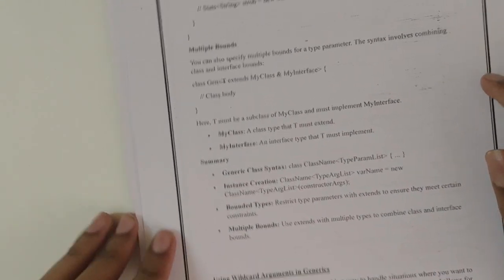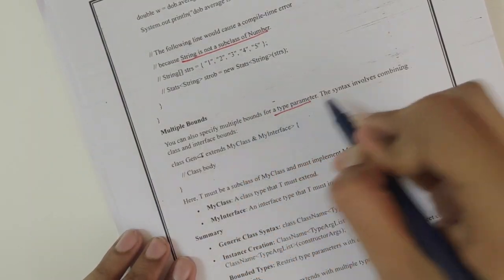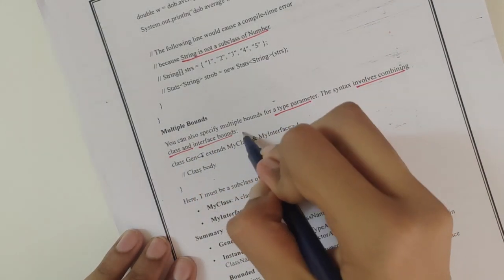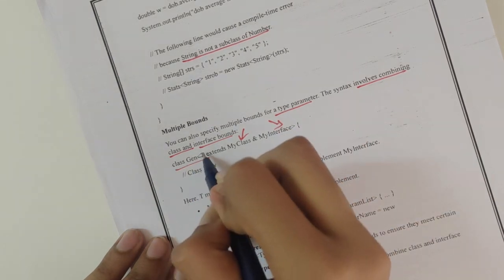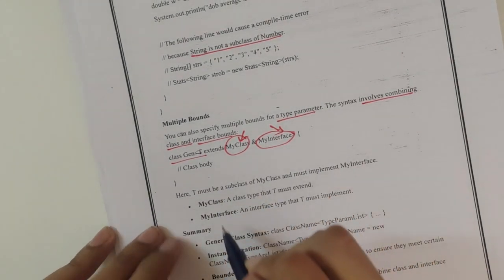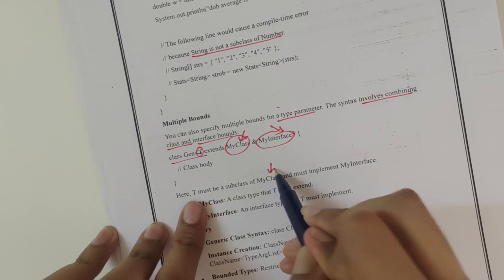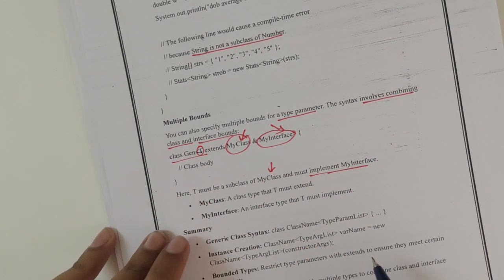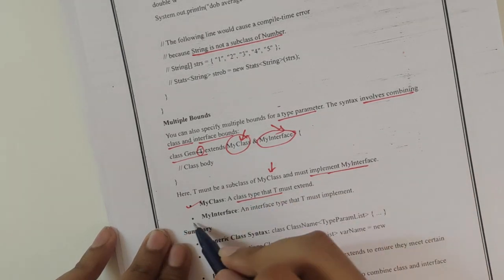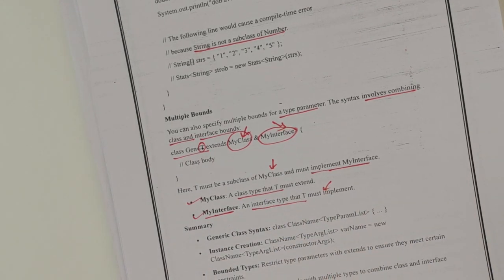Next is multiple bounds. With multiple bounds, you specify multiple bounds for a type parameter. The syntax involves combining the class and the interface. That means class Gen of T extends MyClass and also the interface as well. Now here T must be a subclass of MyClass and must implement MyInterface. MyClass is a class of type T that I'm extending, and MyInterface is the interface type T that has to be implemented.